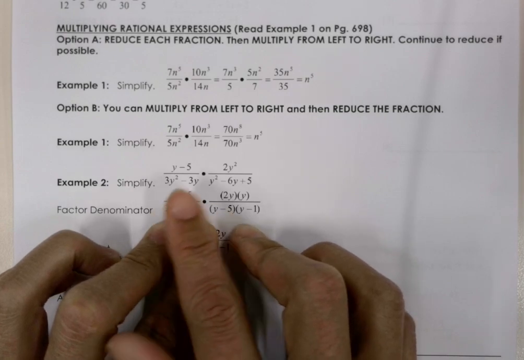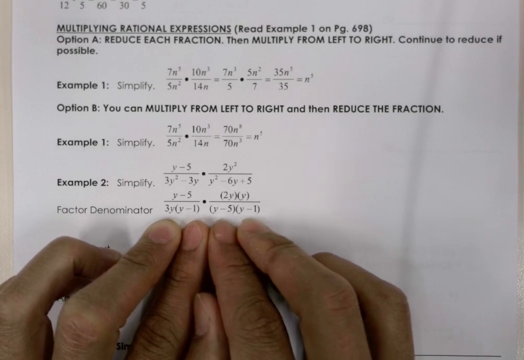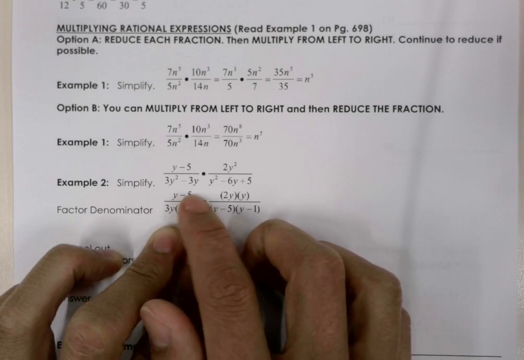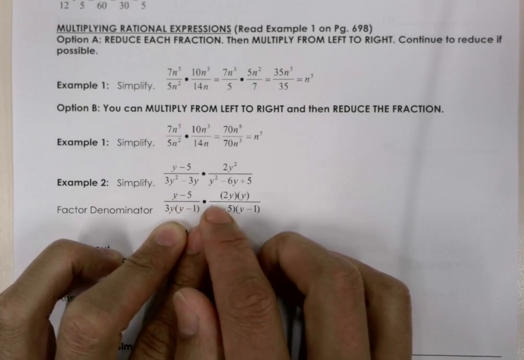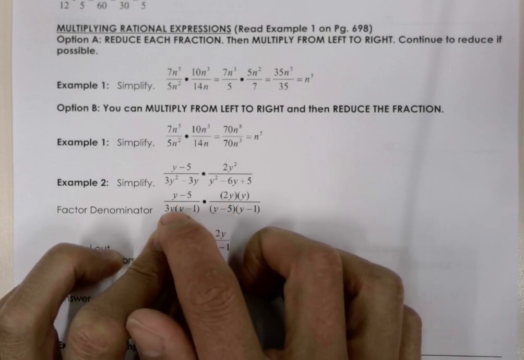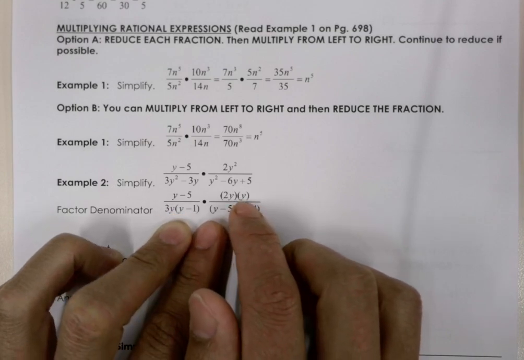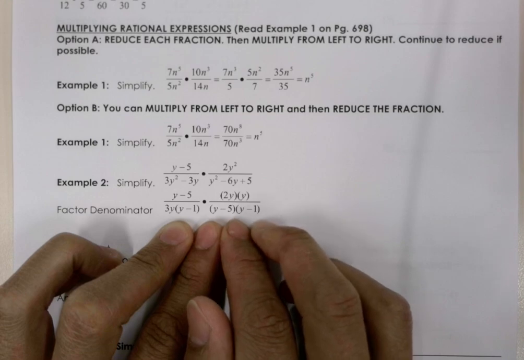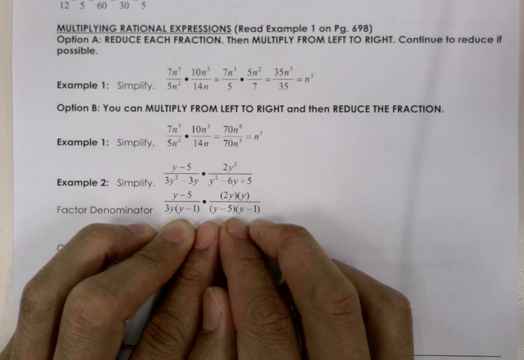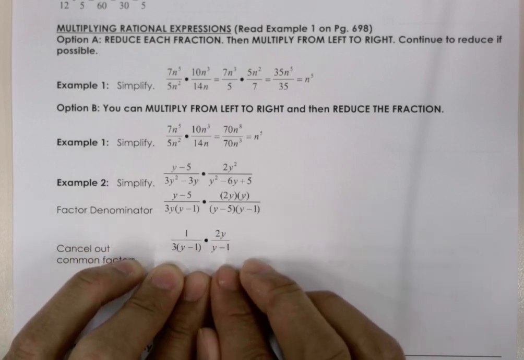Right? So now we've broken everyone down into their factors, and we're looking for common factors. Can we cancel anybody out? Well, you could see over here we have a y minus 5 as a factor. Down here we have a y minus 5 as a factor, so those 2 can cancel out. We have a y as a factor over here, a single y. And we have a single y up here, so those 2 can also cancel out. Other than that, I think we don't have any other common factors in the numerator and denominator. So that's what we're left with.